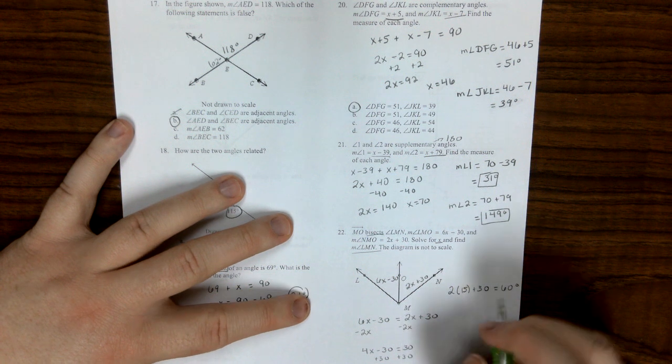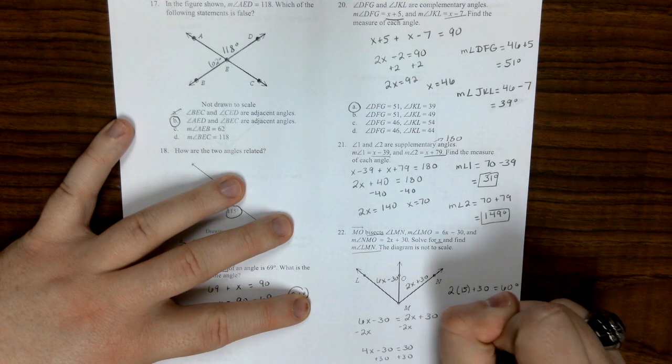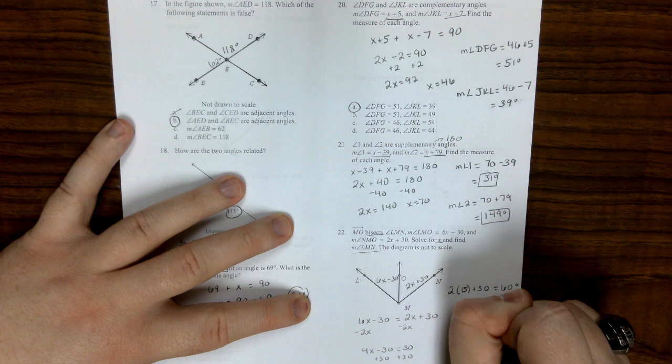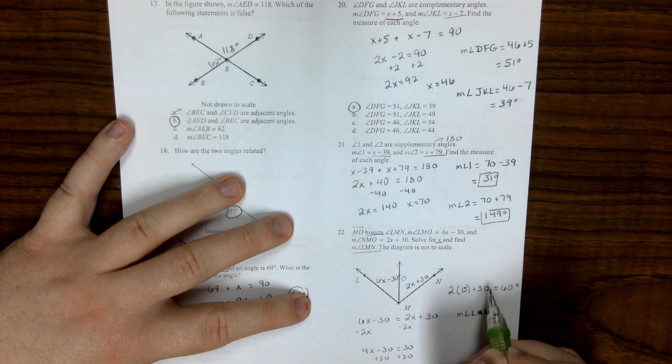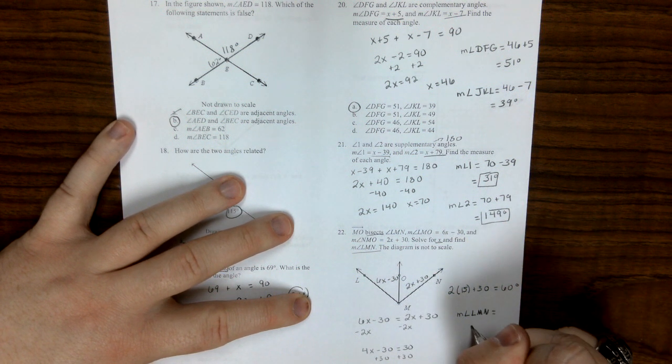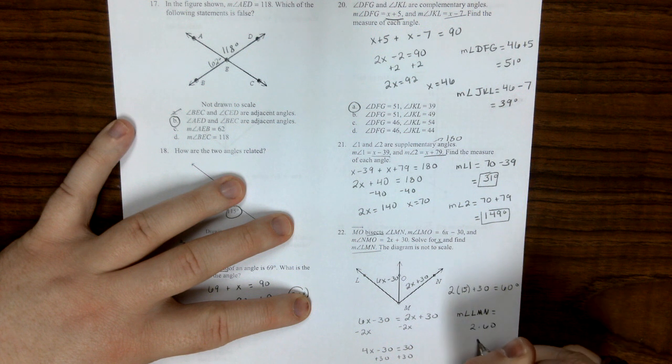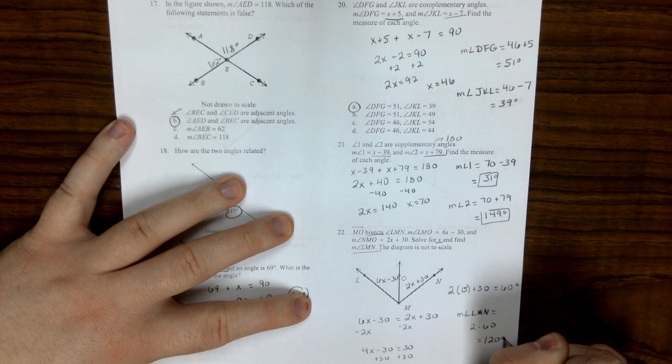What I can then do, the measure of angle LMN, remember, this is a bisector, so this is half of the big angle. I just found half of it to be 60. So if I double 60, I'll get my whole answer of 120 degrees. That's how I do it. My brain just thinks to put it in one and double, because to me it seems like less work. But what you could do is plug the x back in both of these and just add your two answers together. It's really the same difference.